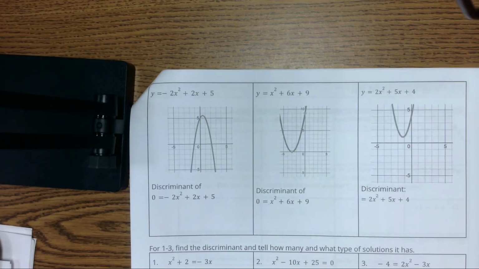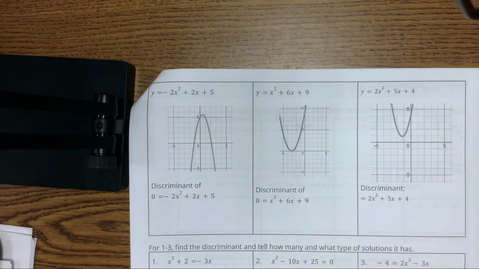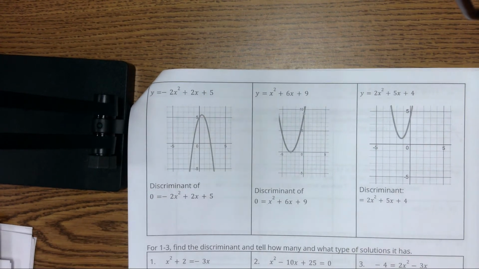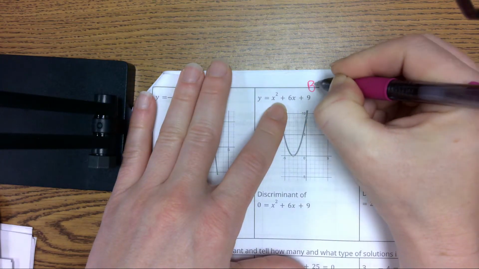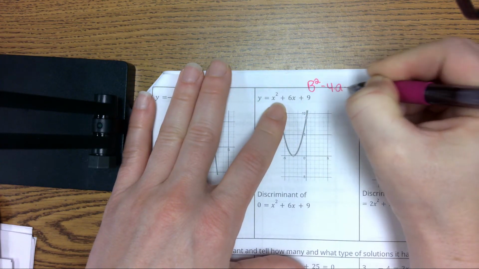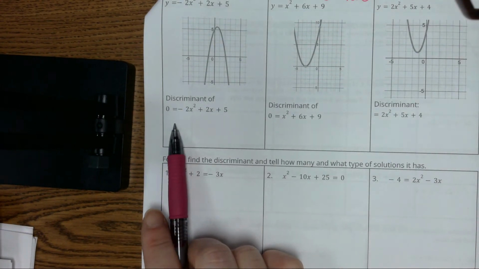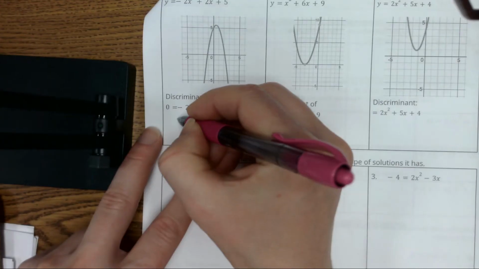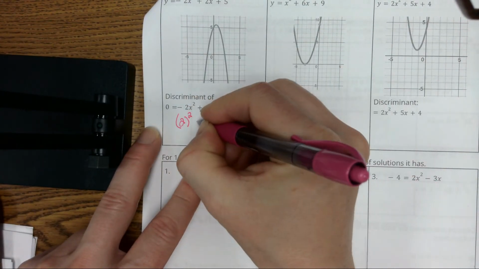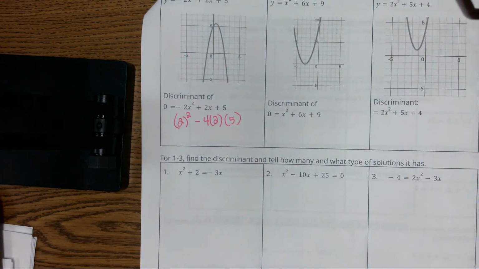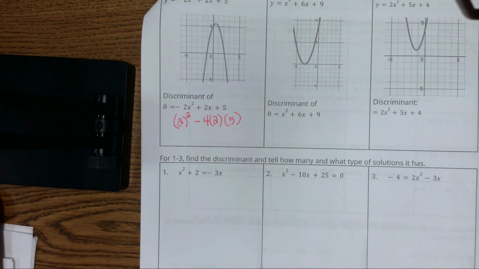Let's put it together. So what we have here are an equation and a graph. So we're just finding the discriminant. What's the discriminant again? B squared minus 4 times... Would you find the discriminant of this quadratic for me, please? It's part of the quadratic formula.